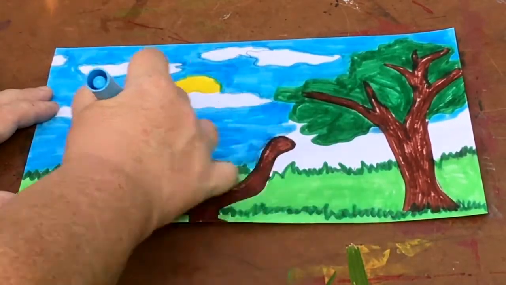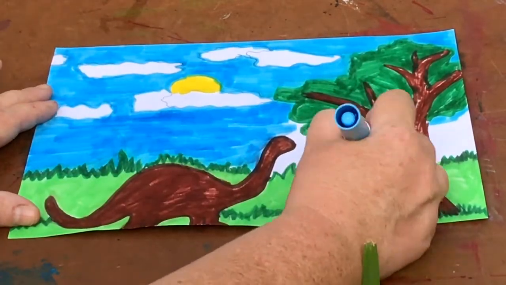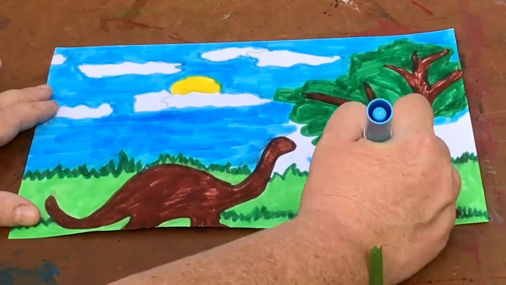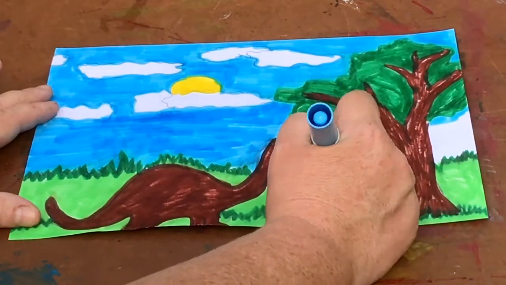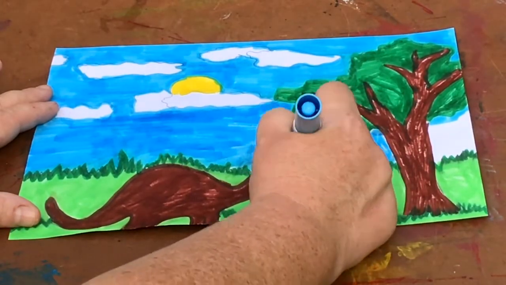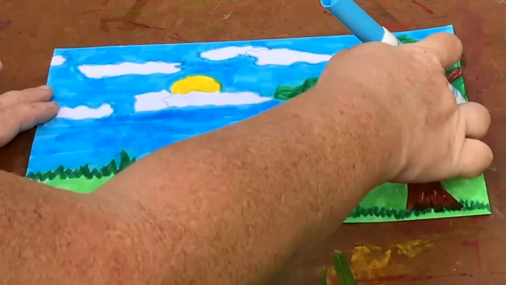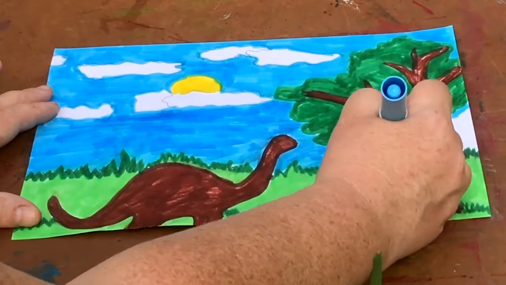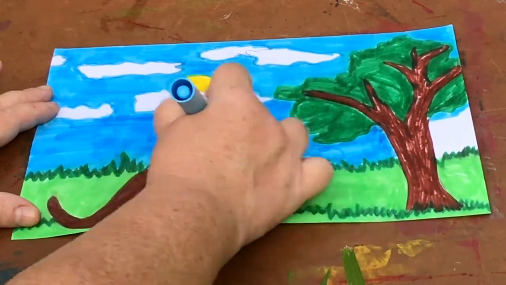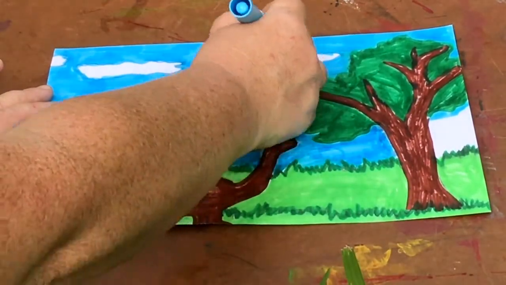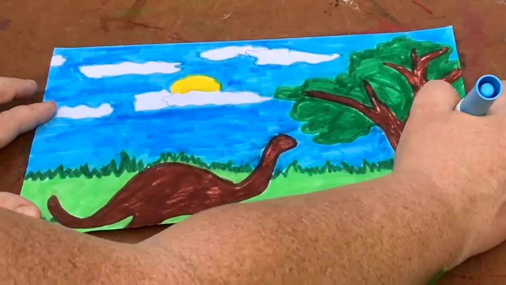Okay? Now notice, am I coloring up and down for the sky? No. I'm coloring side to side because the sky, you know, in a landscape picture, it goes side to side. So I guess you can call this a landscape, which is a picture of the land and the sky. Same with the tree. You know, the tree is up and down. We color that way. All right, so I'm going to get all the white areas. I'm going to fill all that up. Get some here. I'm liking this, and I am almost finished.